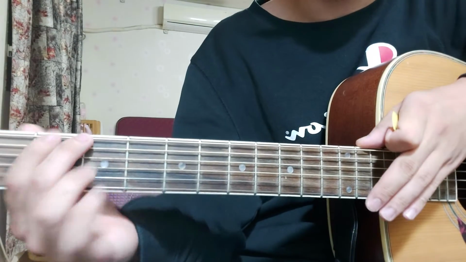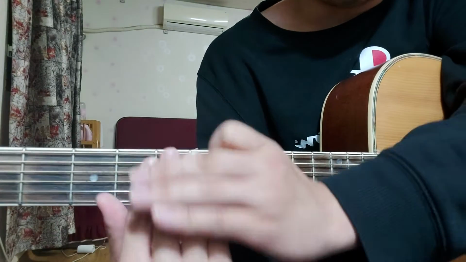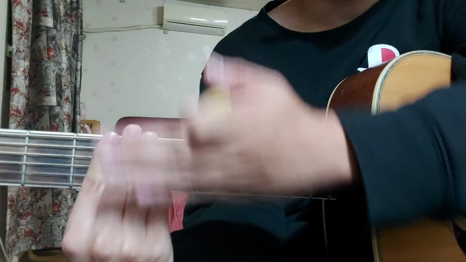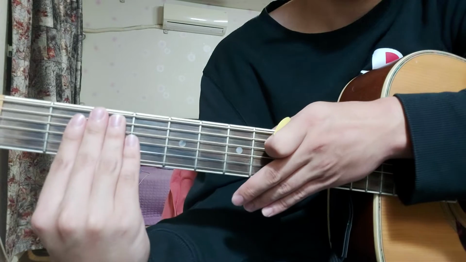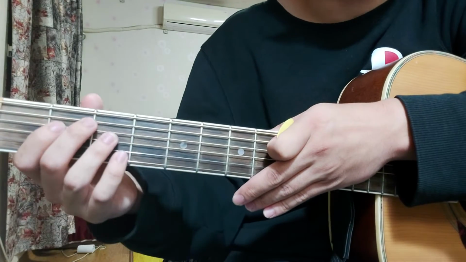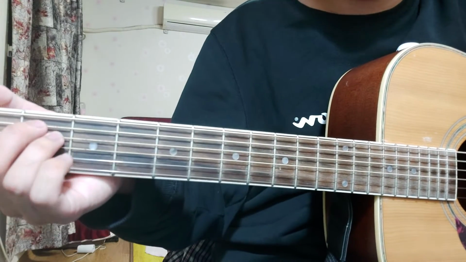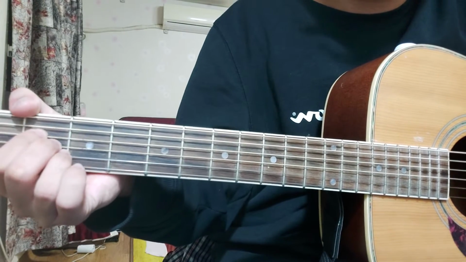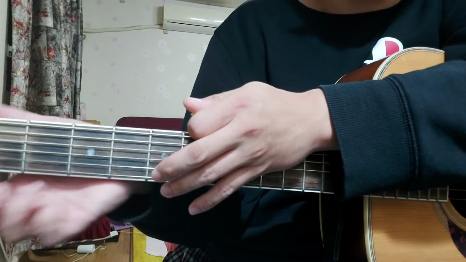Number two is when my wrist is parallel to the neck of the guitar, but it's never in between. So always make sure your palm is sitting on the guitar.